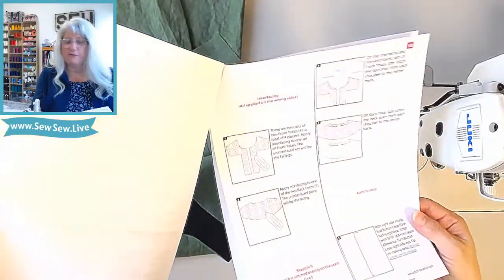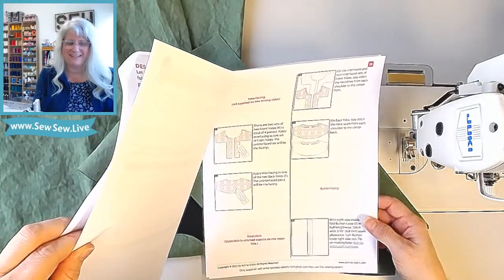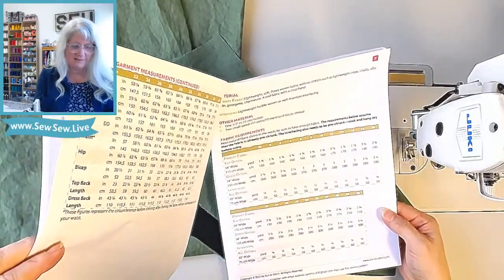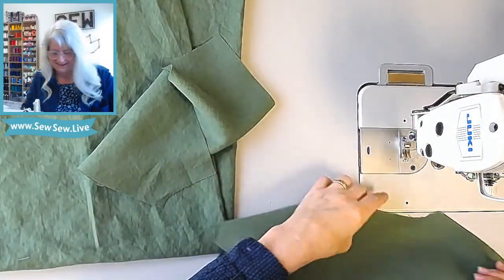It would be so helpful on the sewing instructions to have the seam allowance, don't you think? That's all I'll say about that in this video. No, I'm just teasing you guys. Okay.